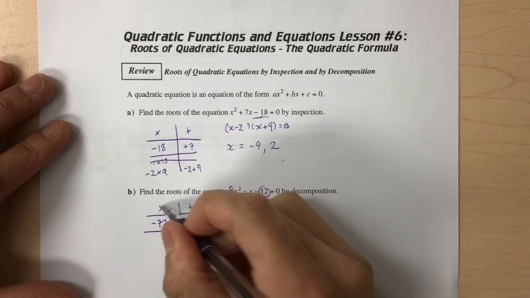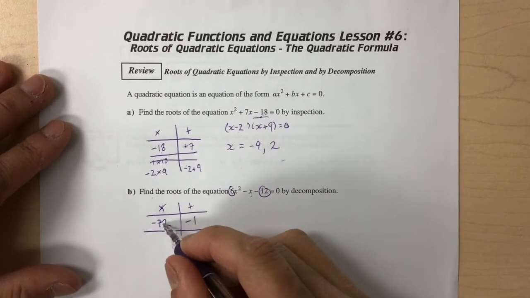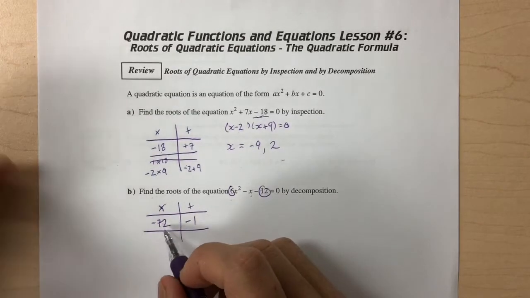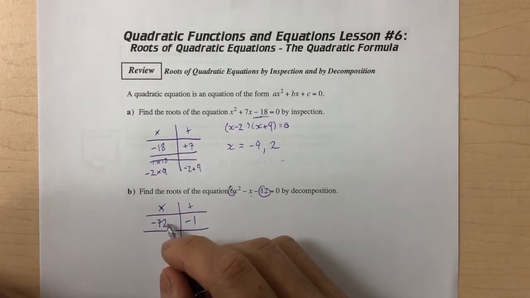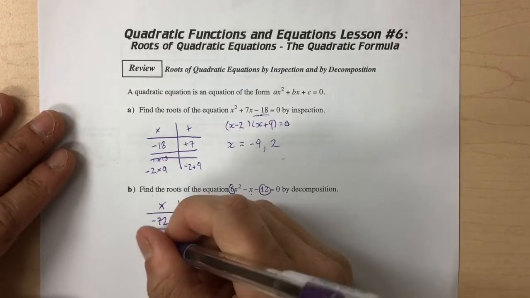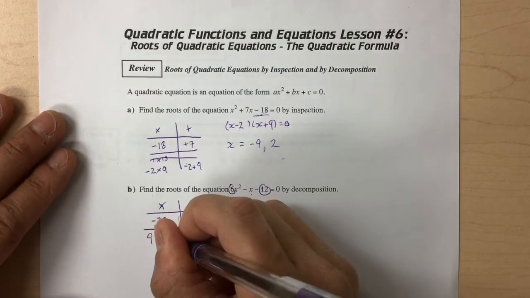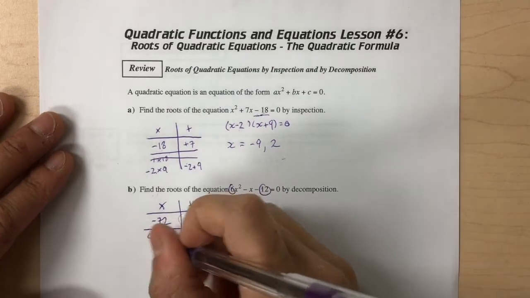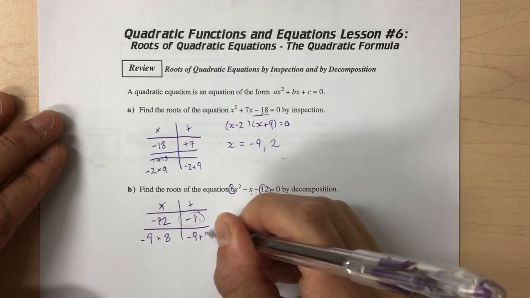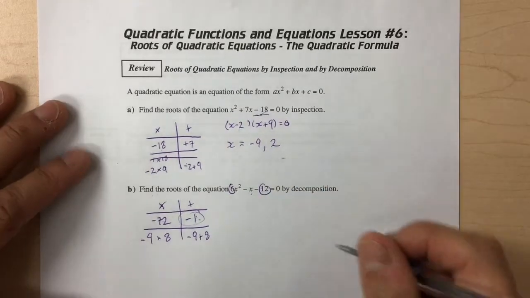And so we'll start with our product. So 1 times 72 is the first one you could look at, and then we could look at 2. But if we keep on going from there, we want to add to be negative 1, and so we could look at 9 times 8. This is probably going to be the obvious choice. Negative 9 times 8 and negative 9 plus 8 are going to be our two factors.